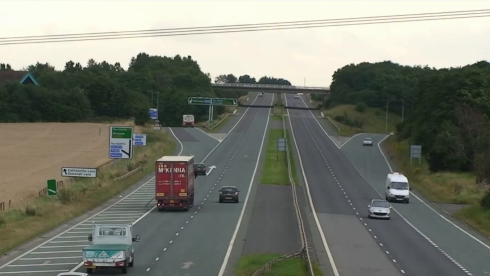Traffic can join a dual carriageway by using a slip road. This is an acceleration or deceleration lane that helps to maintain the flow of traffic on the dual carriageway by providing a much safer way to join and leave faster-flowing traffic.